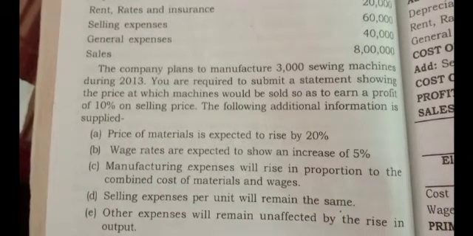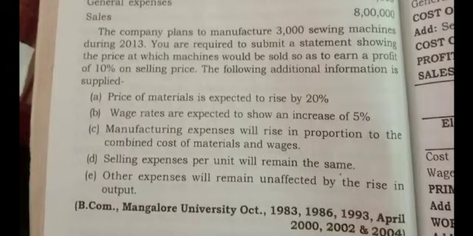First, the price of material is expected to rise by 20%. Wage rates are expected to increase by 5%. Manufacturing expenses will rise in proportion to the combined cost of materials and wages. Selling expenses per unit will remain the same, and other expenses will remain unaffected by the rise in output. Before doing the solution, first we need to prepare the cost sheet for the year 2012, the old cost sheet, and next we move on to the preparation of the tender.